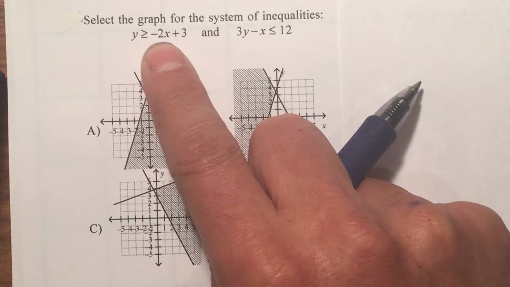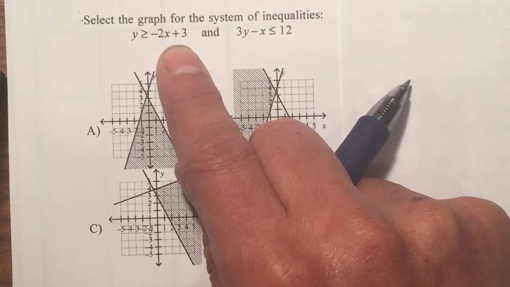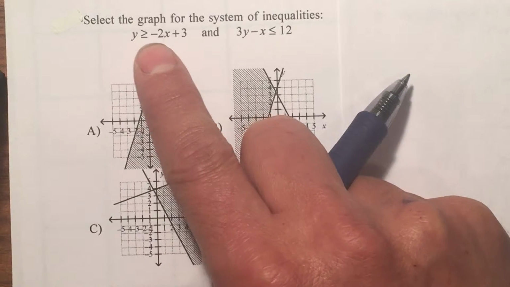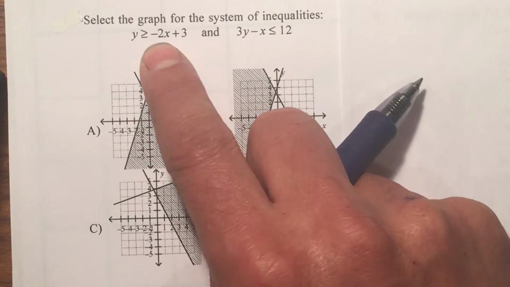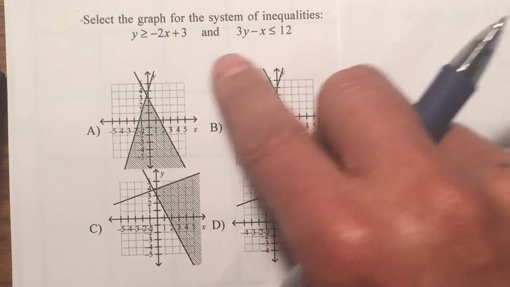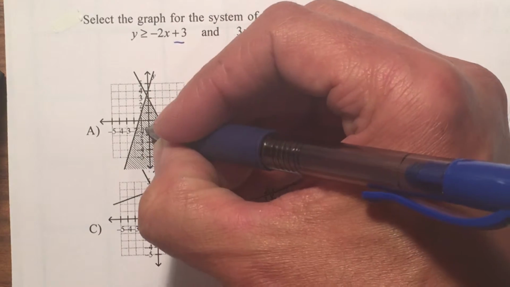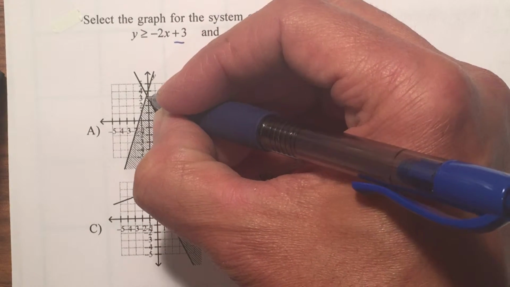y is greater or equal to negative 2x plus 3. And it's already ready to be graphed. We have what we call it on standard form. This is your slope and the y-intercept. So therefore my y-intercept is 3. And it crosses the y-axis at 3. 1, 2, 3. So it's this point here.